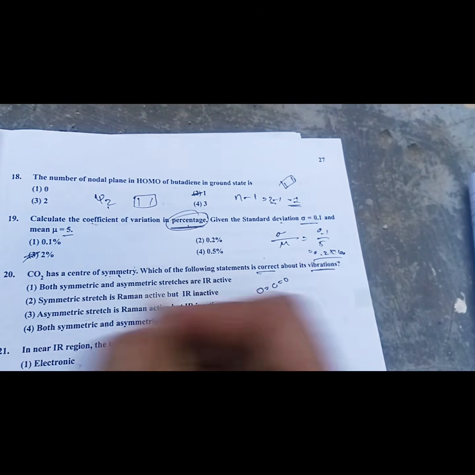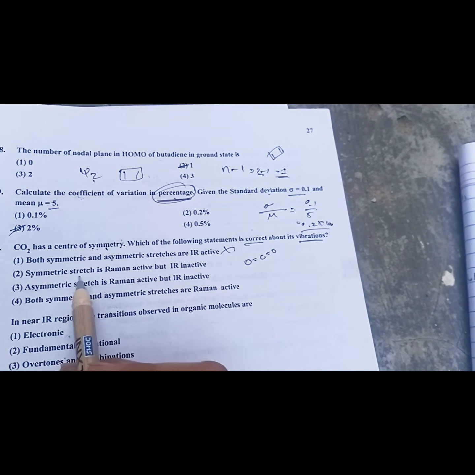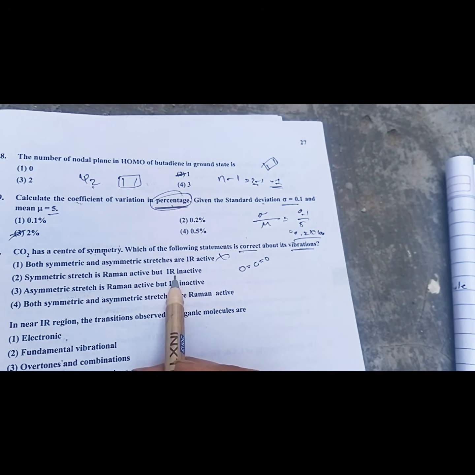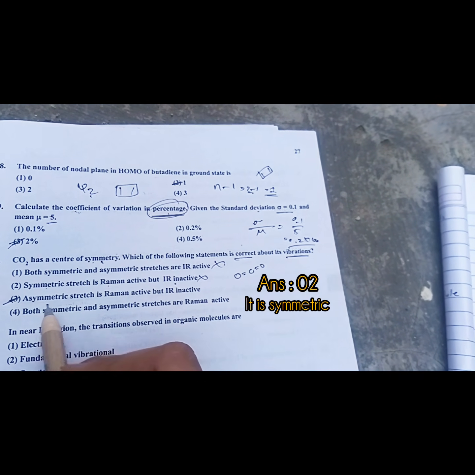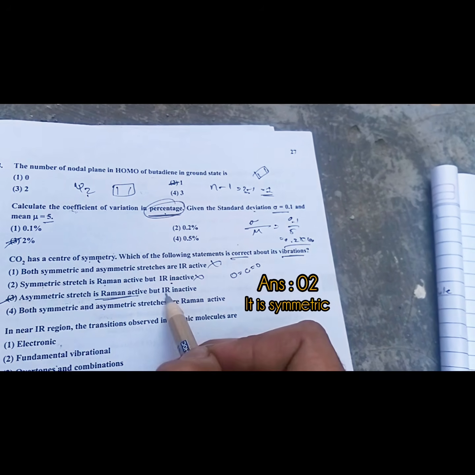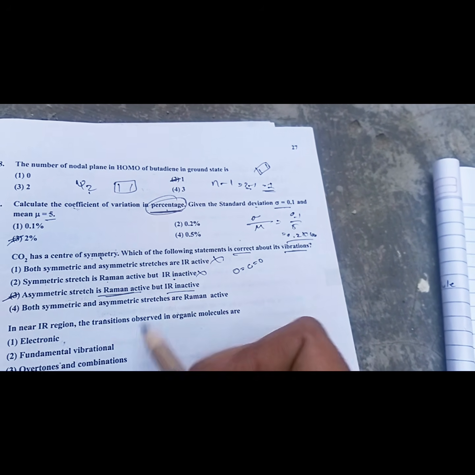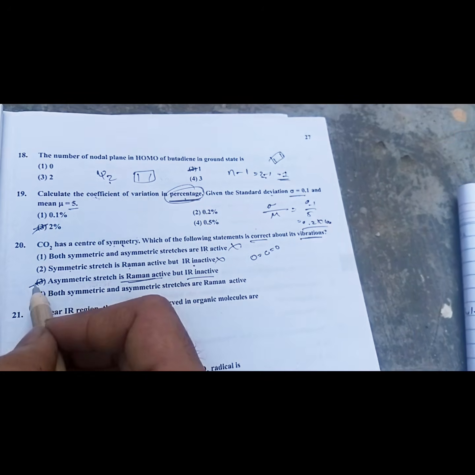CO2 has a center of symmetry, right? And which of the following is correct about its vibrations? They are asking whether both symmetric and asymmetric stretching have higher frequency. No, it will not be in those terms. Both being stretching and non-stretching will not be there, and symmetric stretching is Raman active but IR inactive. No, this is also wrong. So the correct option will be asymmetric stretching is IR active, but Raman inactive. Okay. So 3 will be the right answer.